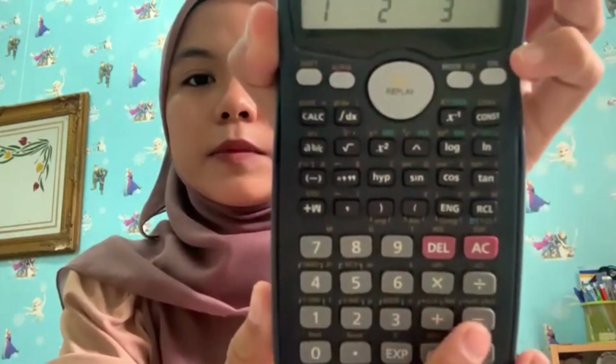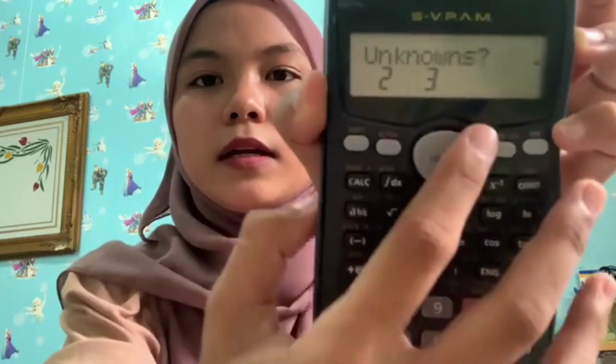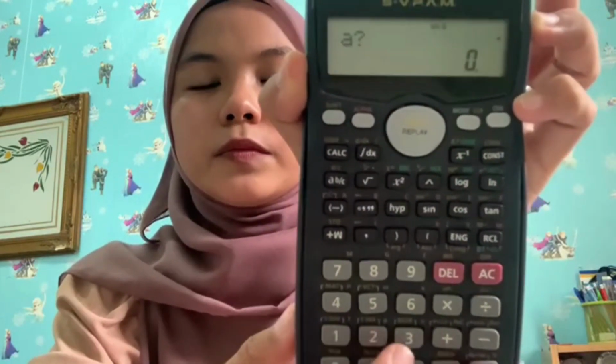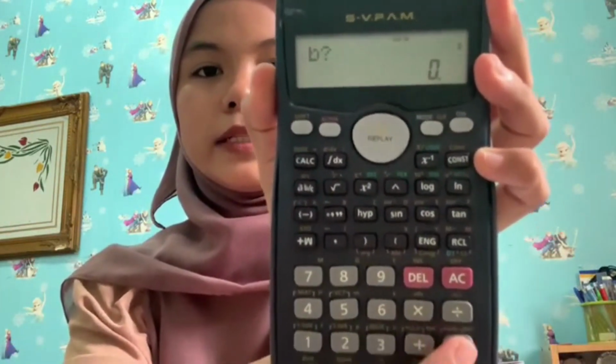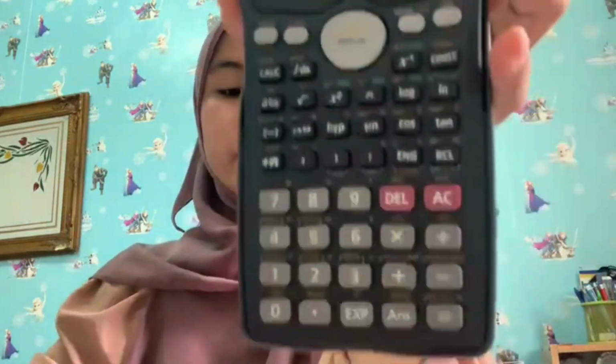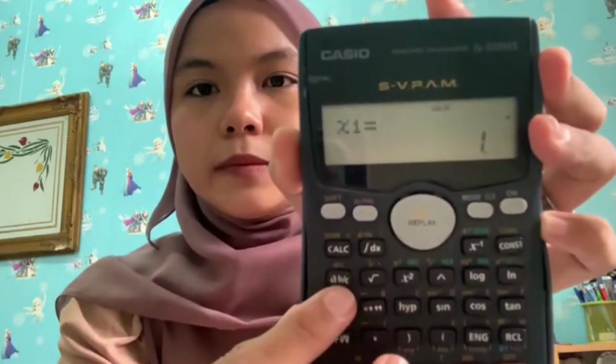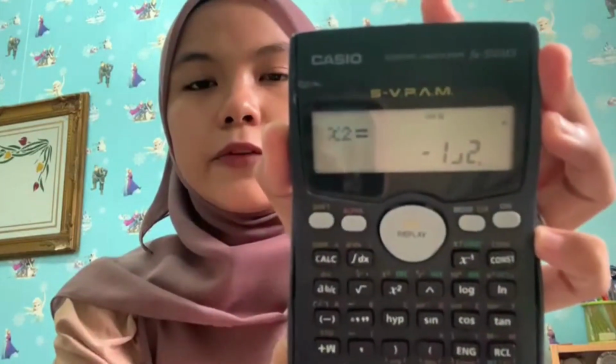Solving the quadratic, the first x is 1 and the second x is negative 1 over 2.